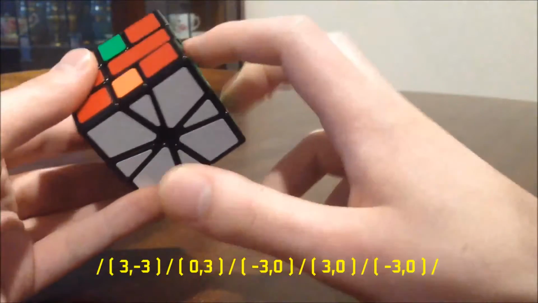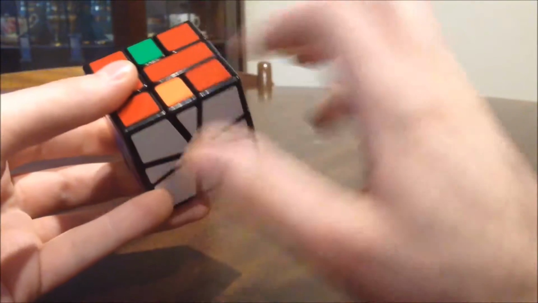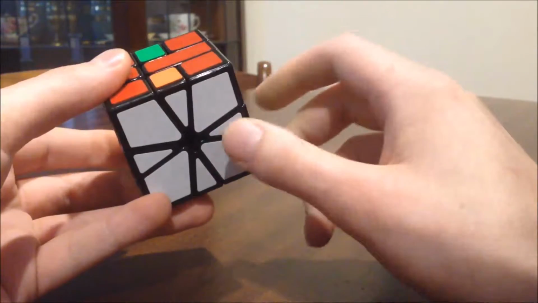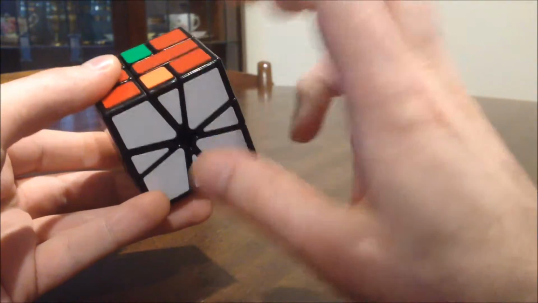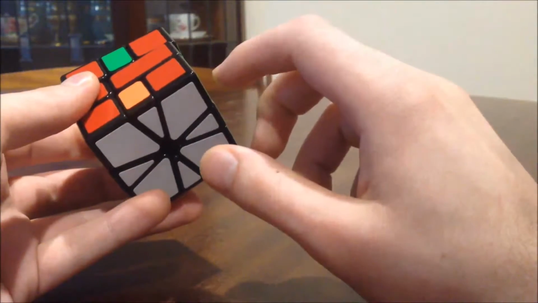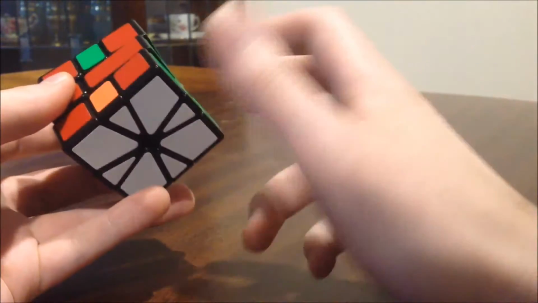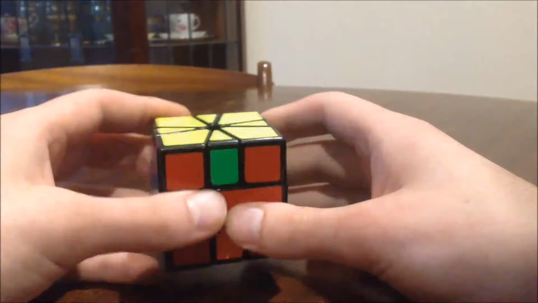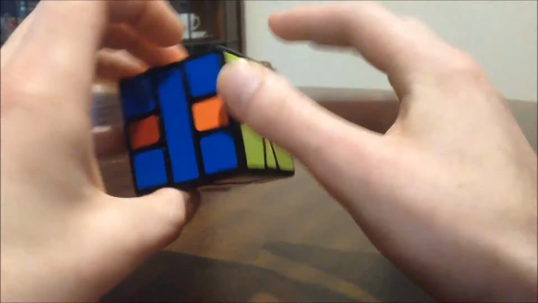Same thing: if you don't find any headlights on the bottom, then just hold the bottom in any position you want, then do that algorithm I just showed you, and if you get headlights, hold them at the back and then do that algorithm I just showed you. So that gets all these corners in the right place.